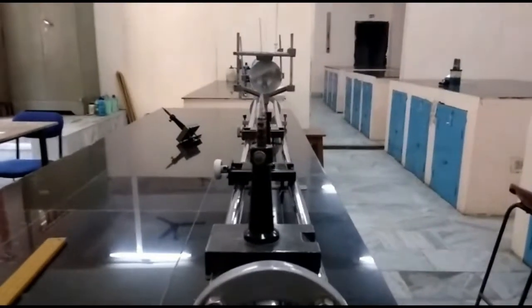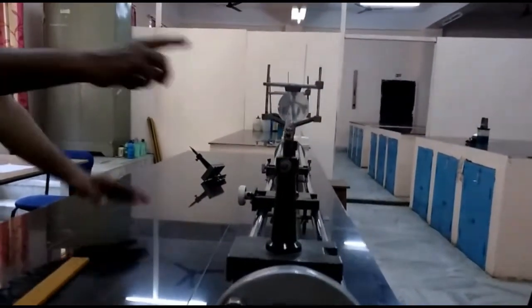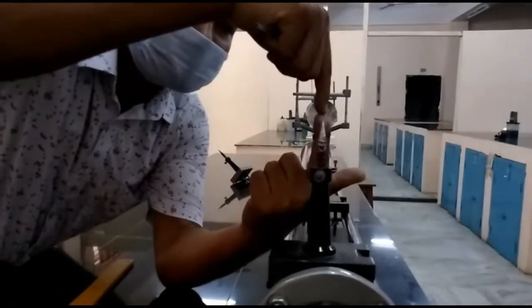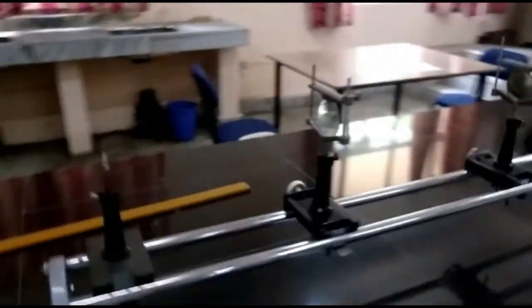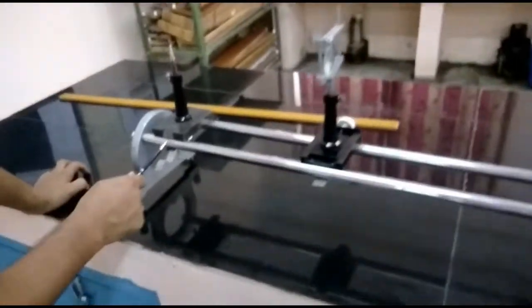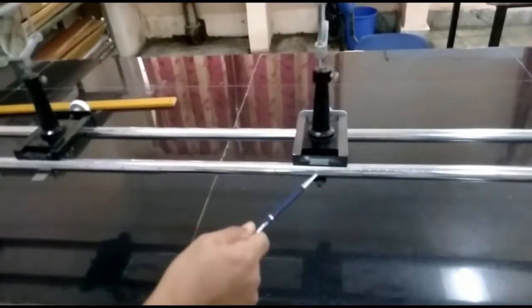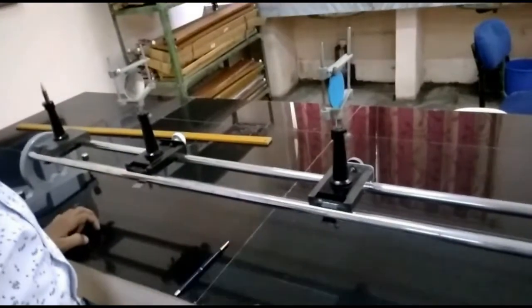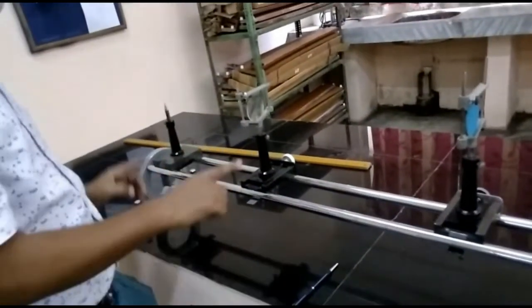So if you look through these directions, then you will find the inverted image of this object needle. And you have to stop this experiment here, and you have to take out the different readings. That means you have to point out the object, lens and the mirror positions, and you have to note down.